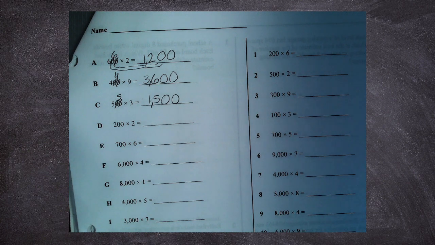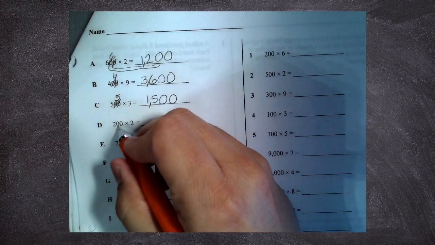What about problem D? The problem says 200 times 2. How many zeros do I have at the end of 200? There are 2 zeros at the end of 200. Since they're at the end, I can move them for now.